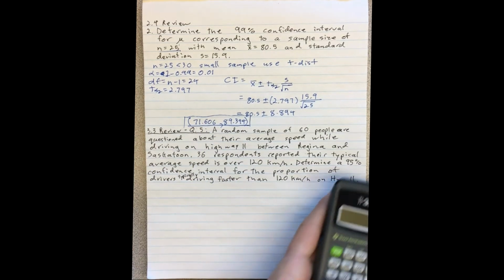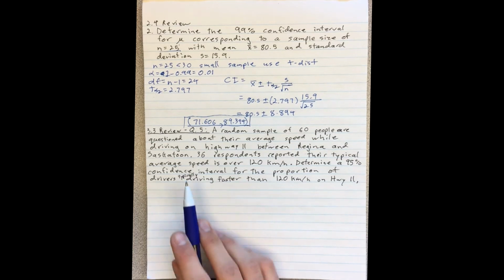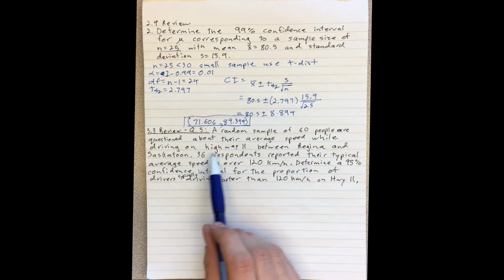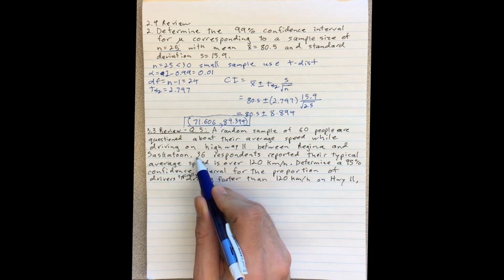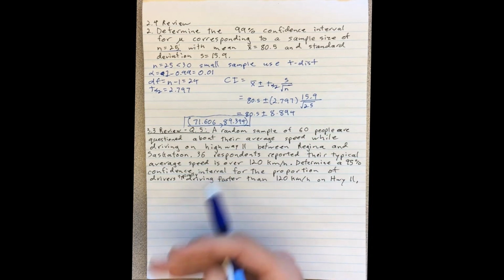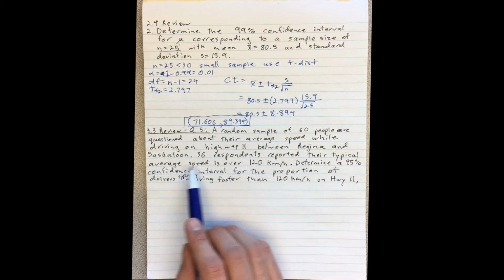Okay, the last one, this one's a population proportion. The way we understand this is because you're given some sample of, say, 60 people, and some proportion of people out of that have the property that they reported. So let's read through this.